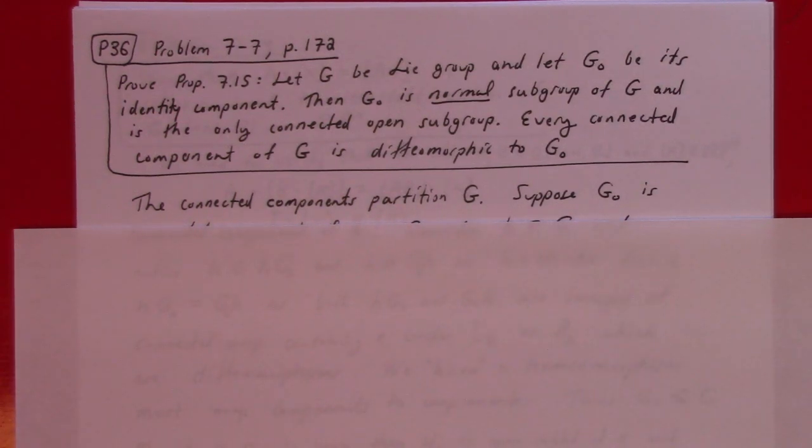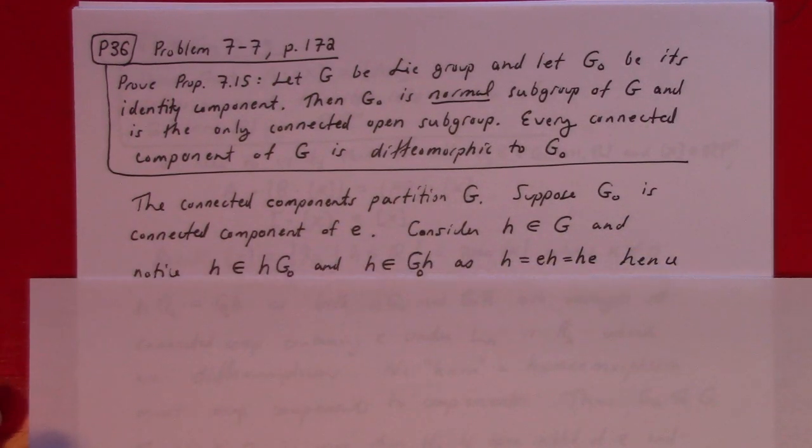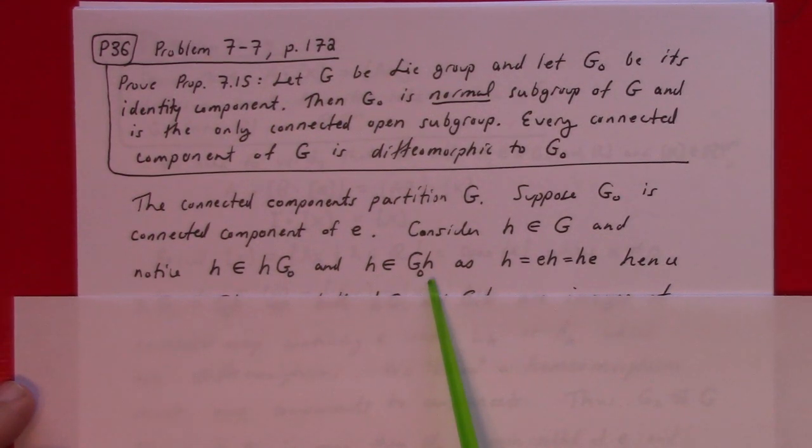Connected components are the maximal connected subsets. In any topological space, you can break it up into connected components, and these partition the set. They're disjoint sets, which are connected. And so if we have G naught as the connected component of the identity, if we pick any h in G, then we can notice that h is in the left coset given by h, and it's also in the right coset given by h, because h is equal to eh and he.